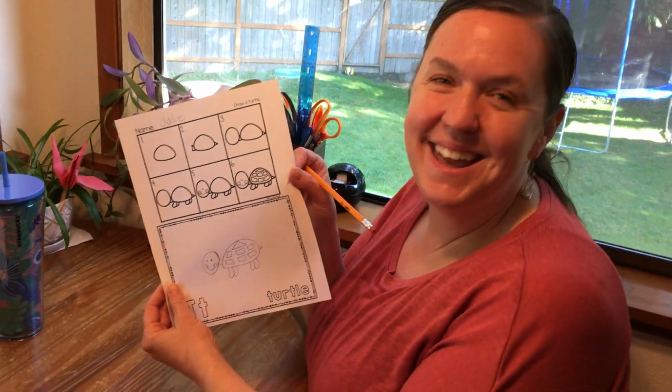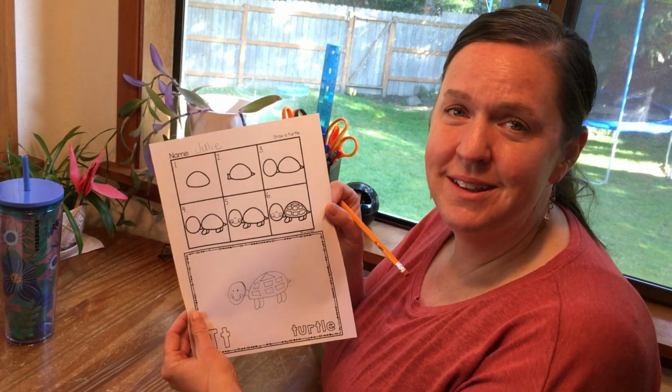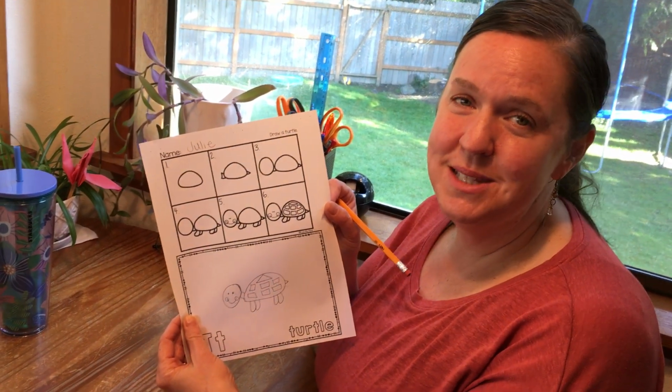All right, there's my turtle. I hope you like it, and I can't wait to see yours. So if you want, you can send me a picture of your turtle, or you can save it and show me when you see me next.